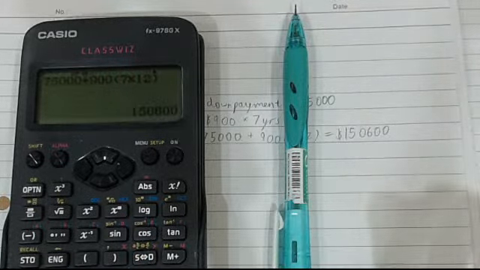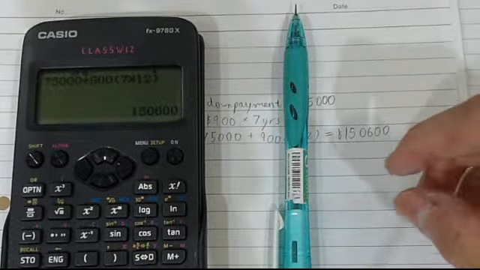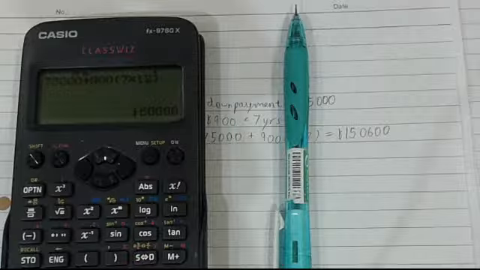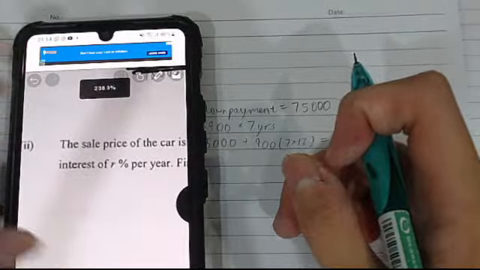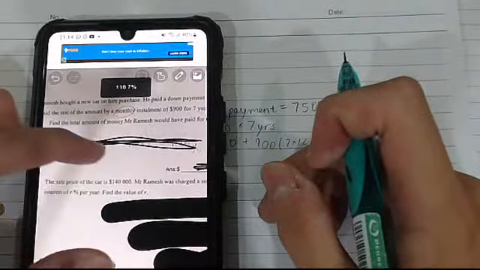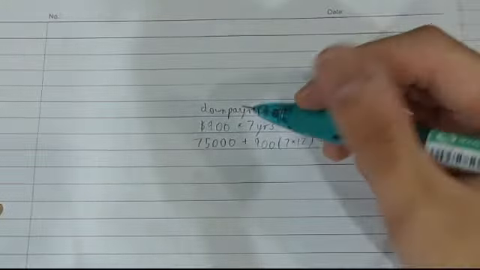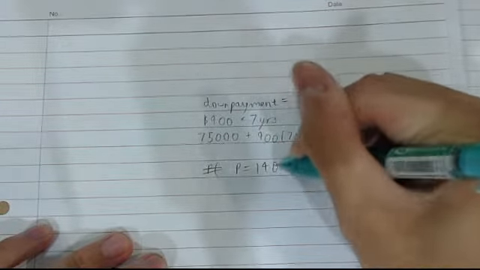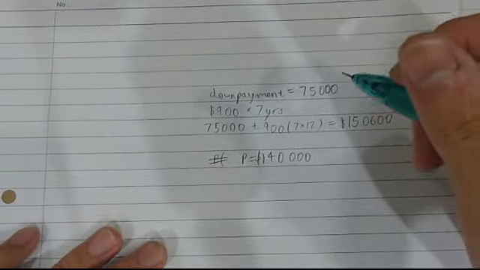That's the emath worksheet of interest and stuff. What emath worksheet? I don't have any emath worksheet because I neglect all of them. Okay. Because the sale price of the car is 140,000. Mr. Ramesh was charged a simple interest of R per year. So original price, it's 140k.